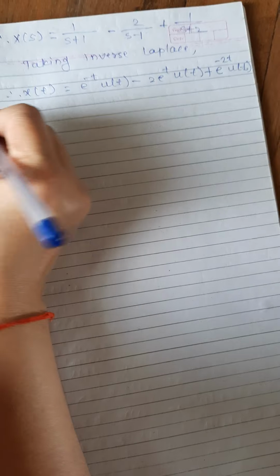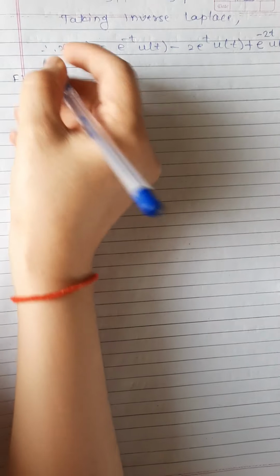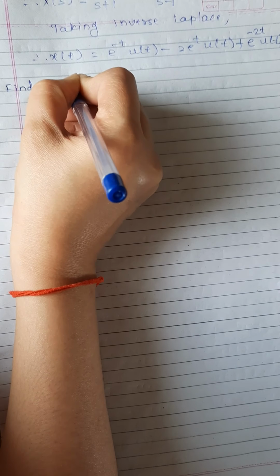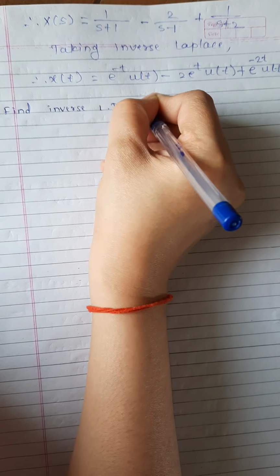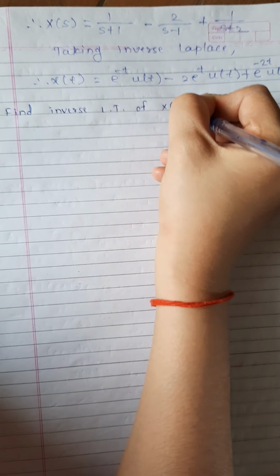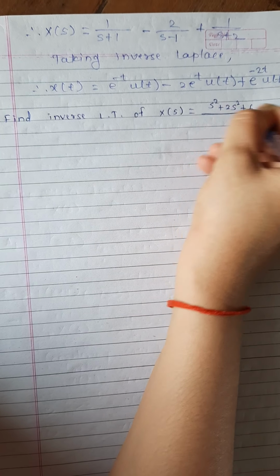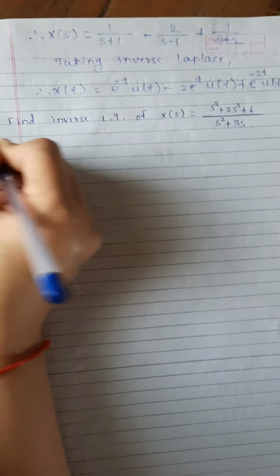Find the inverse Laplace transform of X(s) is equal to (s cube plus 2s square plus 6) divided by (s square plus 3s).